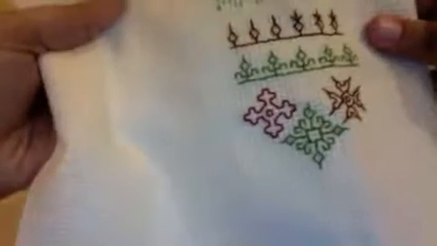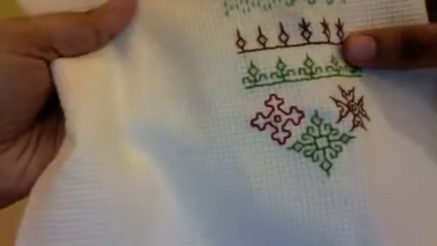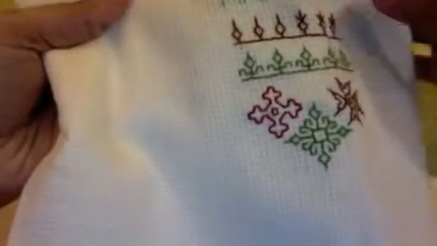Hello, today I'm going to start with some of the basic motifs of Kasuti embroidery. Let me show you what Kasuti embroidery is. It is a counted thread embroidery which is predominantly of geometric patterns and also of animal and bird motifs, and it's traditional to Karnataka in South India.